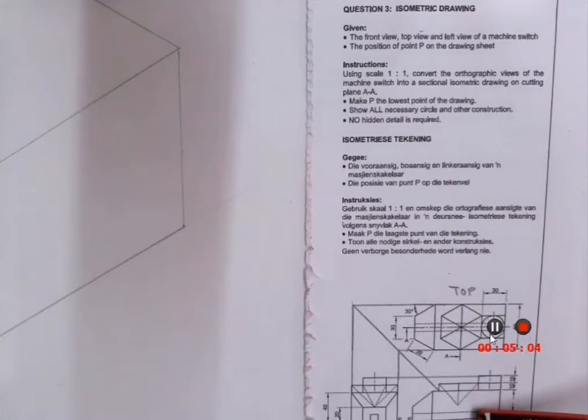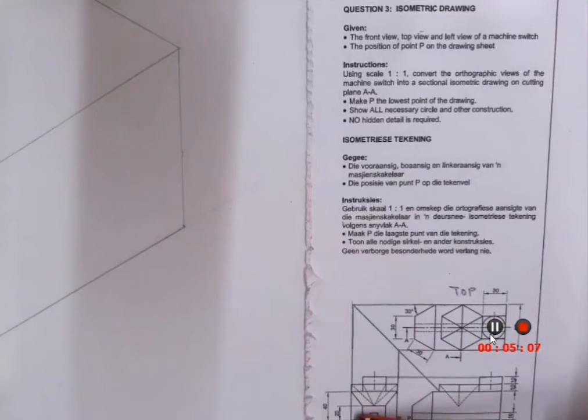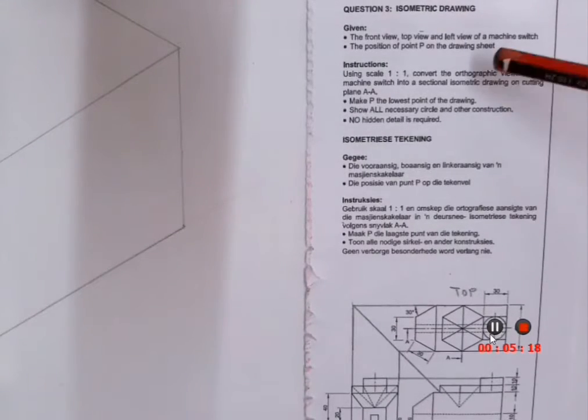The one underneath is the front. Label it as your front view. And then this one is your left view. Are we clear on that? Now let's go ahead and read the instructions.